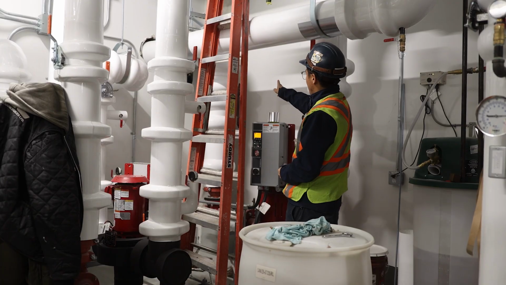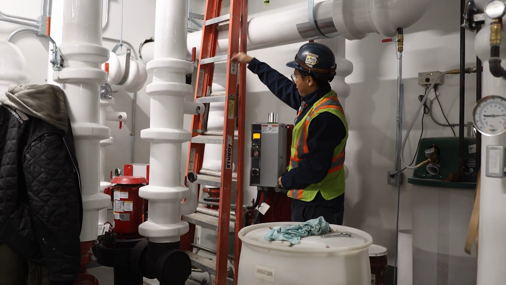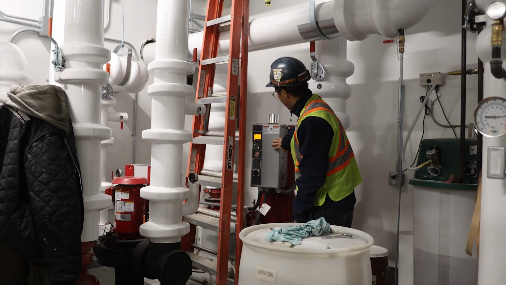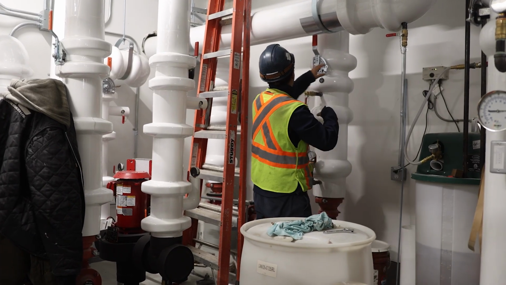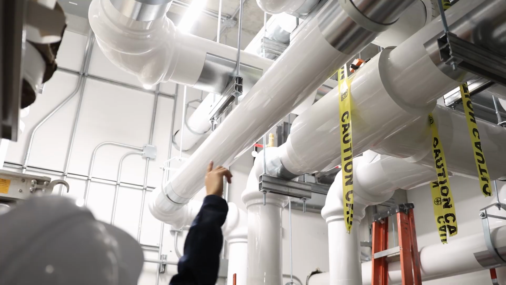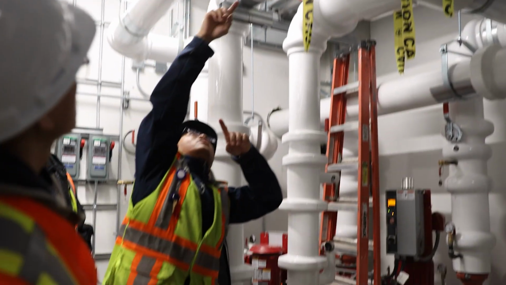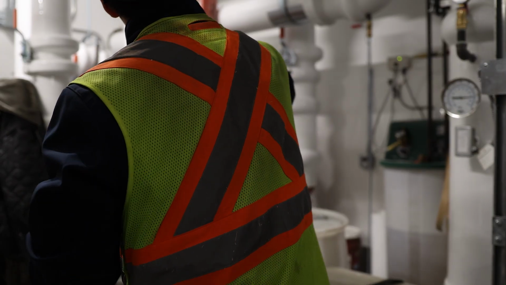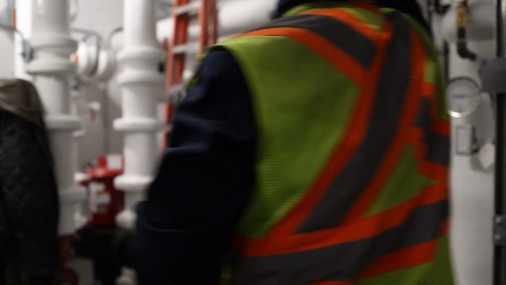So how the loop works is how the pipe is working from air source heat pump 1. It comes off pump 1, then we follow the pipe. Sorry, this is a little bit confusing.